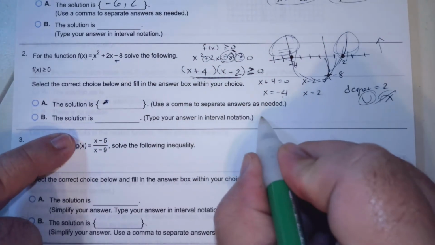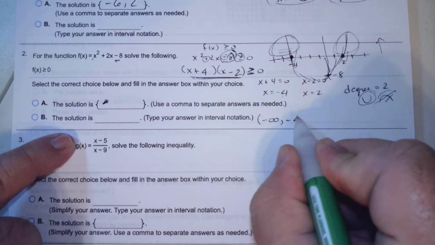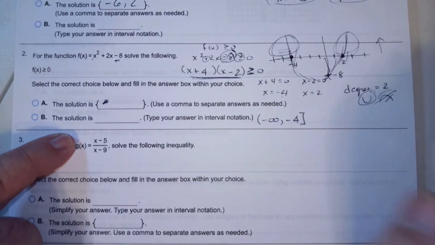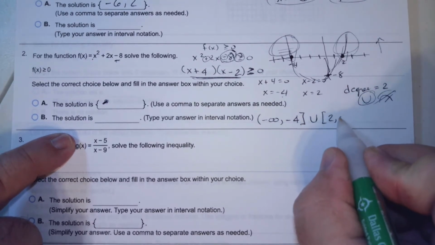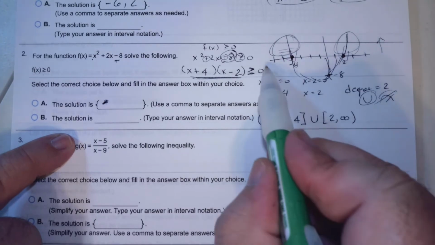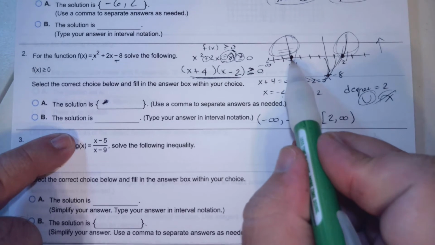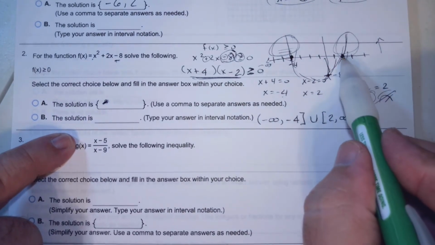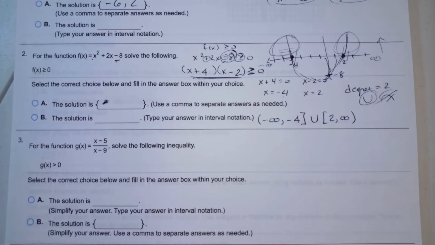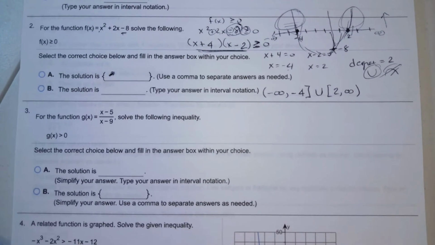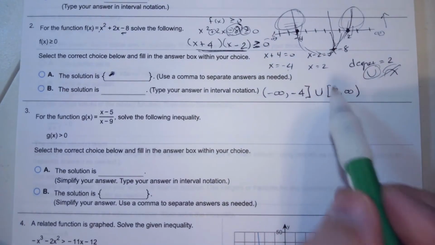So the solution set is from negative infinity to negative 4, union 2 to positive infinity. So from negative infinity to negative 4, it's greater than or equal to 0. And then from 2 to positive infinity. So there's my answer. Remember, if that equal sign wasn't there, we'd have parentheses at the negative 4 and 2.